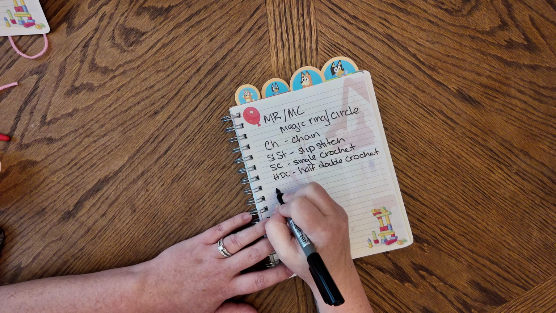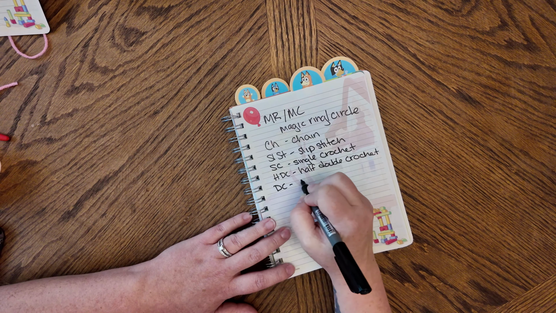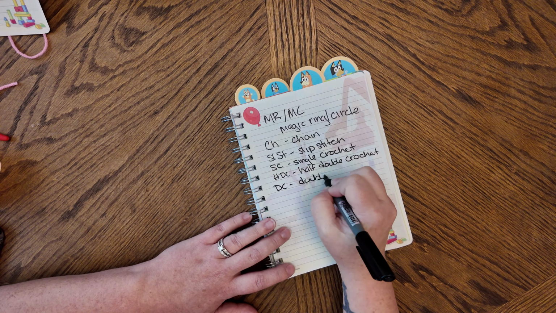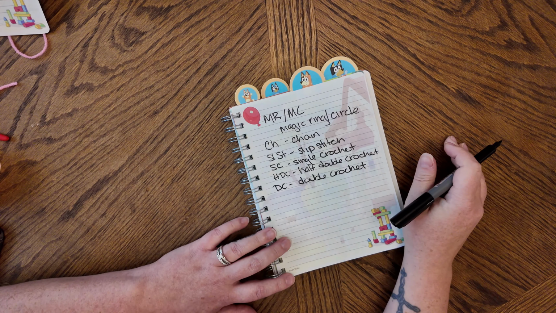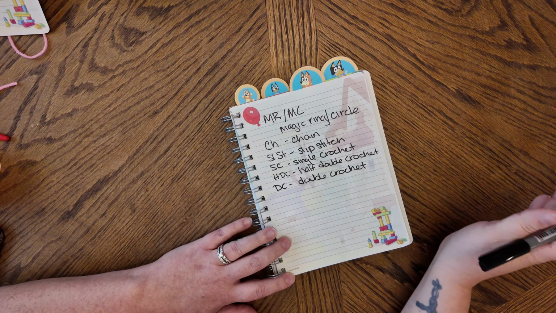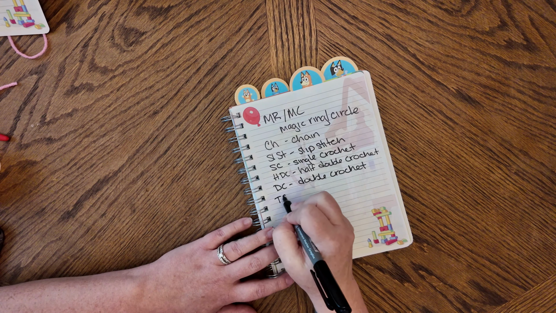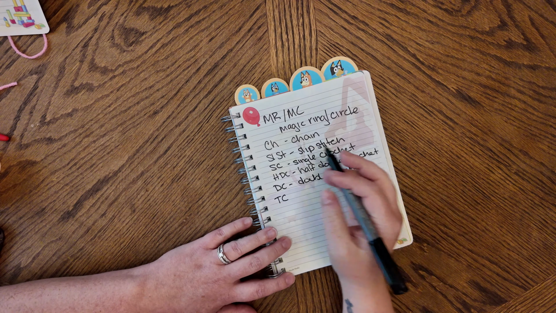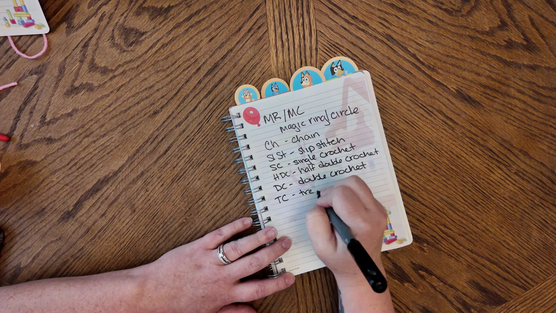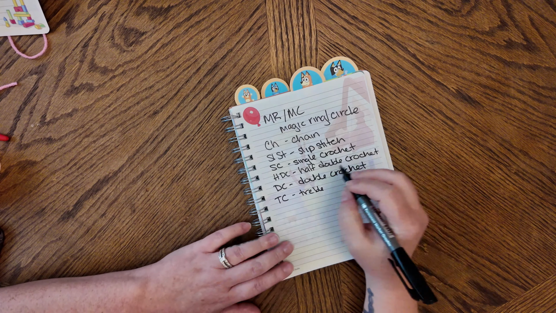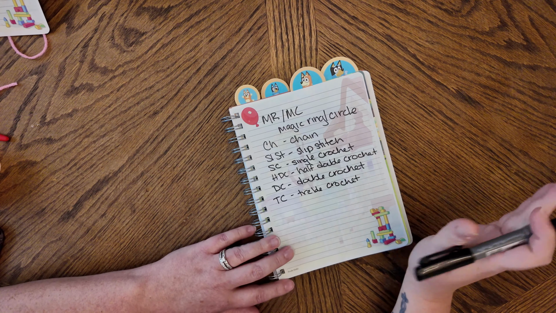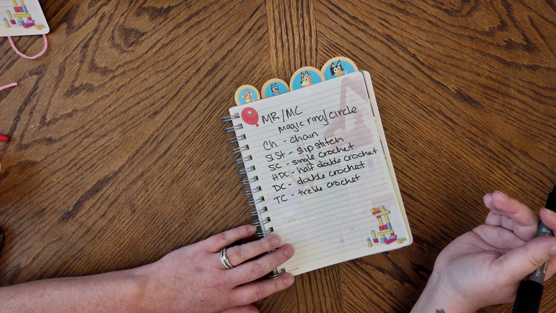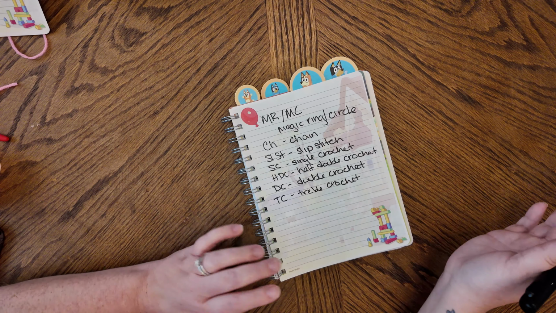And then we also have, that we'll learn today, DC, your double crochet. Won't get to this today, but occasionally you'll see maybe TC. That is going to be a treble or triple crochet. Not used super often, but I've seen it from time to time in stuff I've worked on, so it does pop up.